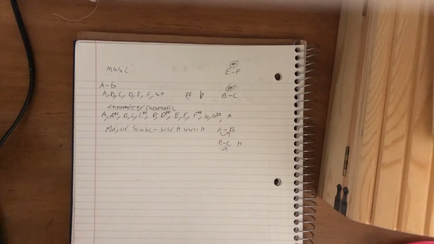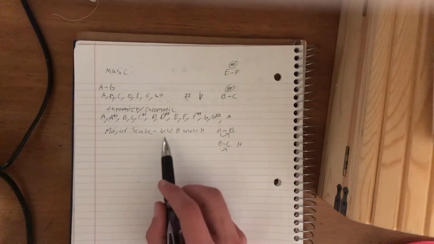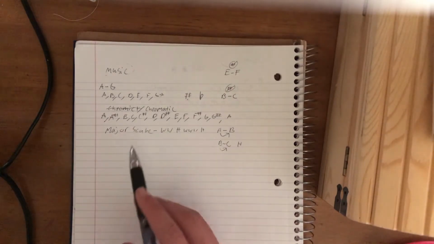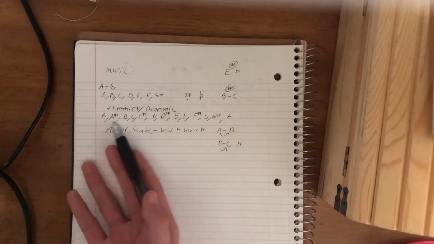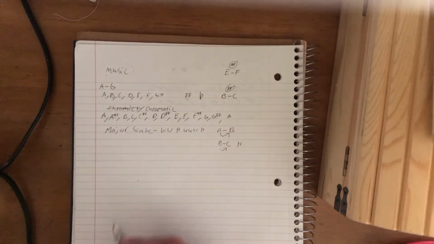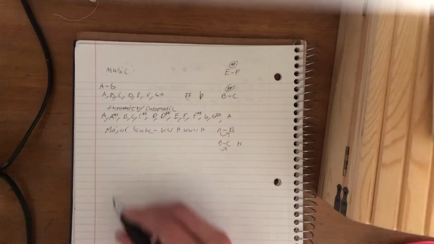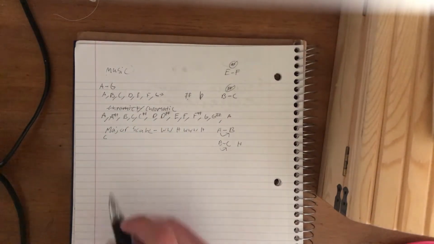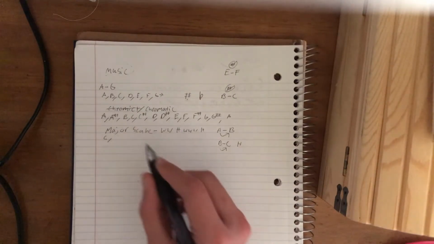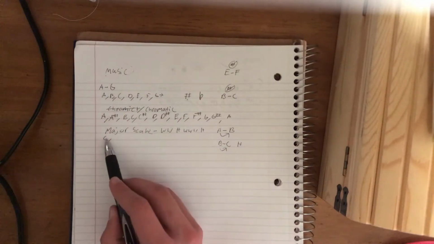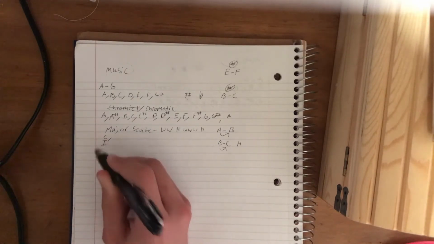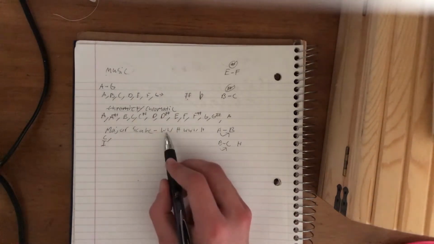Okay, now that we have that out of the way, let's go over the major scale. A major scale is when you take a starting note. You could choose any of these, but for simplicity's sake, we're just going to go with a whole tone, C, and we're going to go based off of that. So, where do we begin here? So you start with your 1, which in this case would be C, and you apply this.